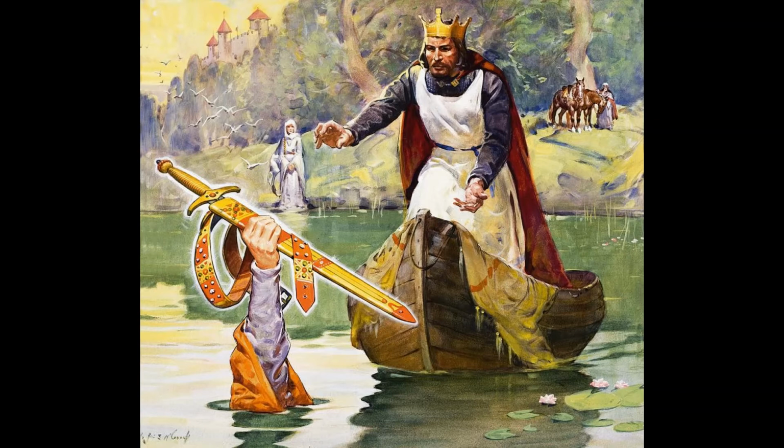The Round Table, which seats 150 knights, has 2 seats that must be kept empty. Merlin falls in love with one of the damosels of the Lady of the Lake, Nineveh. As Merlin has predicted, Nineveh traps him in a cave from which he'll never be able to escape.